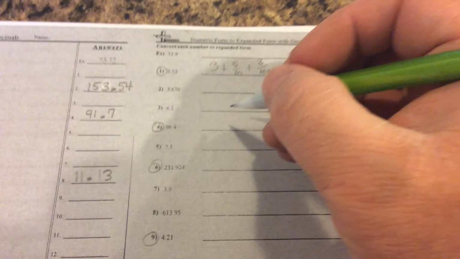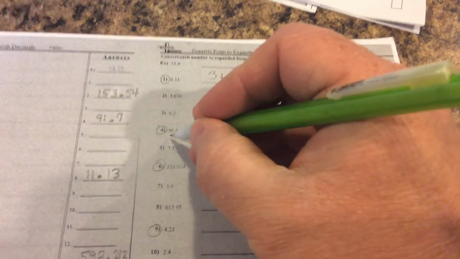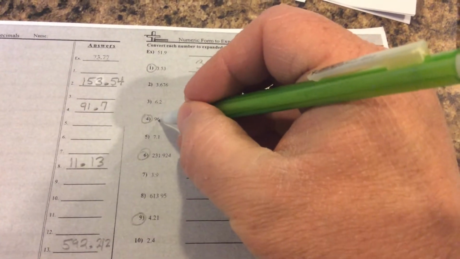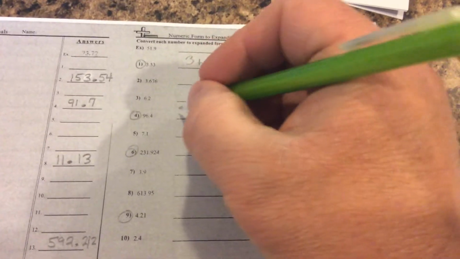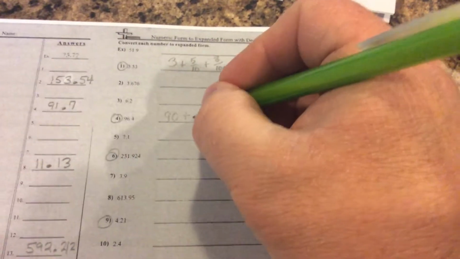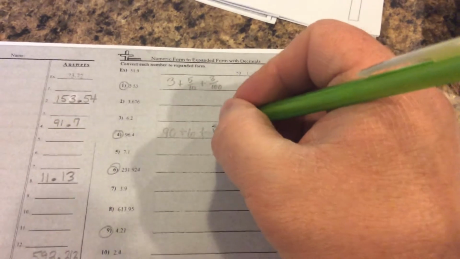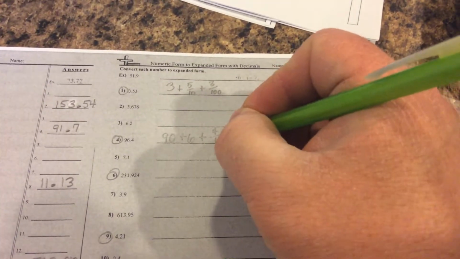All right, number 4, we have 96.4 or 96 and 4/10. So we have 9 tens. There's our ones place, there's our tens place. So 9 tens is 90, plus 6 ones is 6, plus our decimal, which is 4/10.